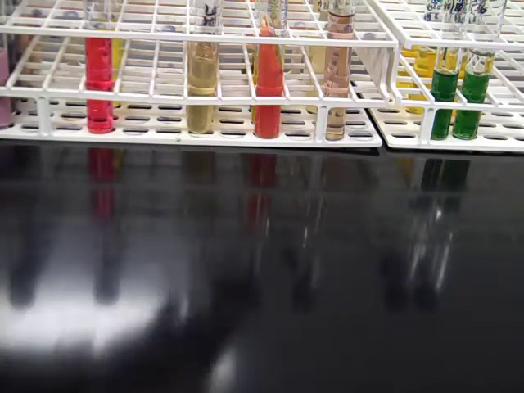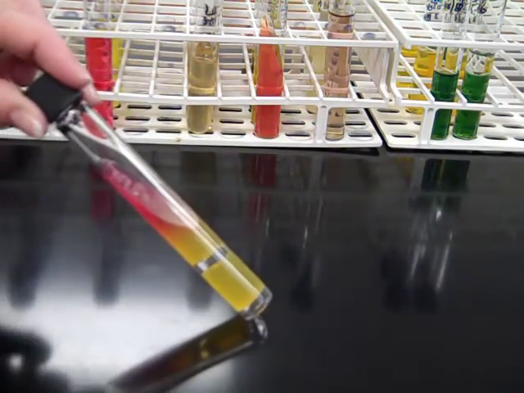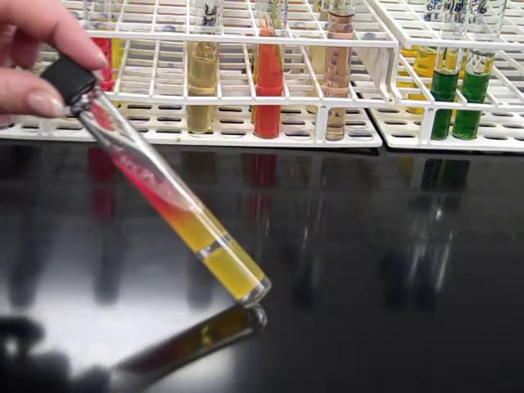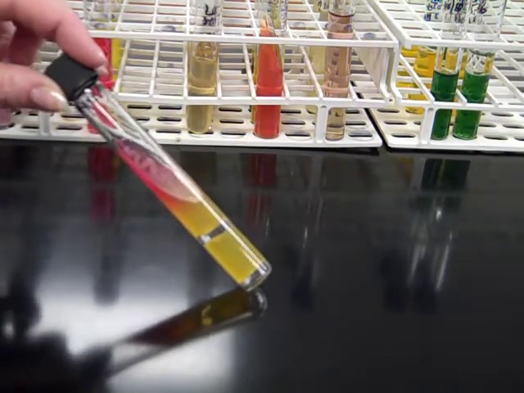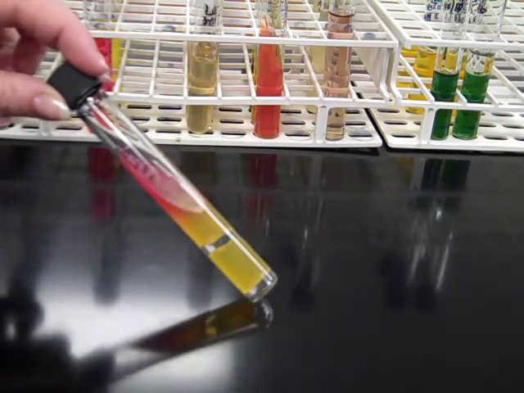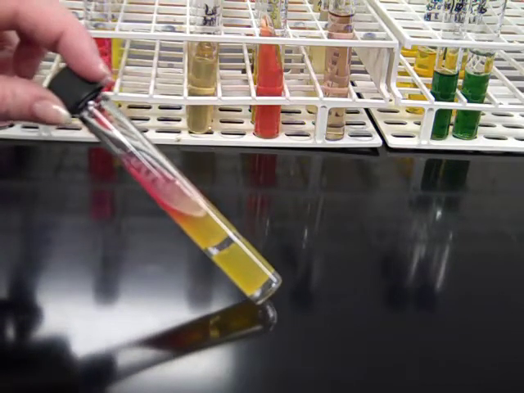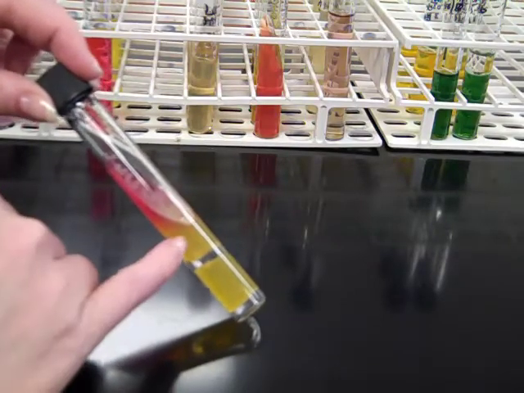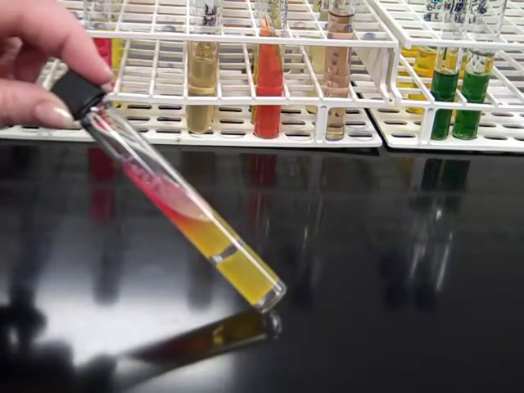Another sugar result for TSI is where you have the butt that's yellow, but the slant remains red. This is an indication that only glucose was fermented. Notice that there are some breaks in the agar. Many times these organisms will ferment with gas production. What that does is push the agar around the tube. That's not an uncommon result, but we still read the colors the same way. Yellow in the butt, red in the slant is an indication of glucose fermentation only.